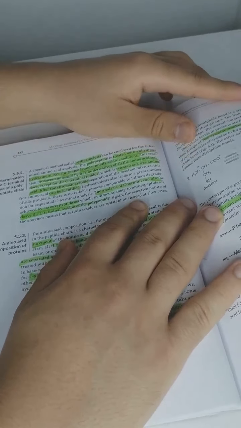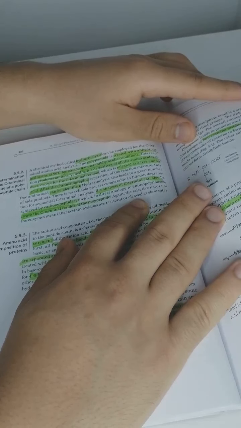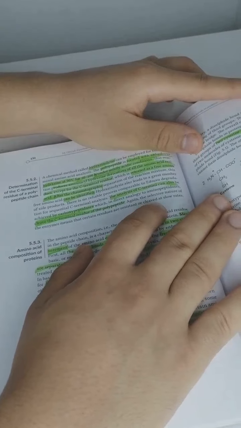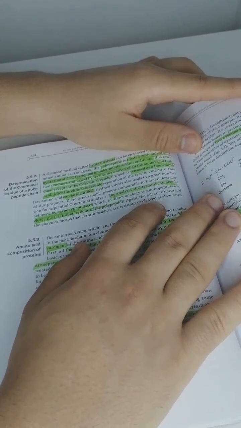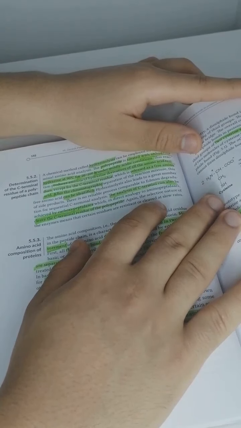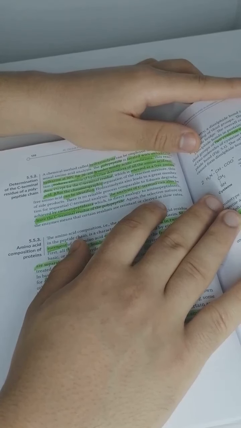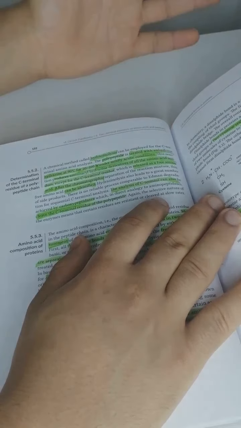The first thing we use is something called hydrazine, at 90 degrees Celsius for 20 to 100 hours under mildly acidic conditions. For the N-terminal, it's mildly alkaline; for this one, it's mildly acidic.